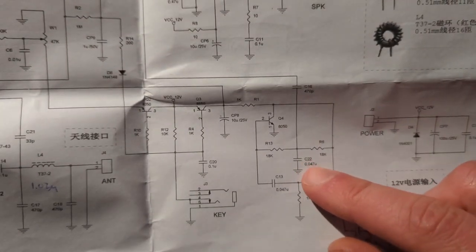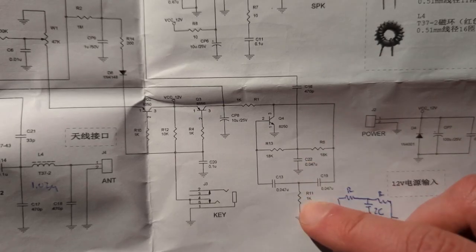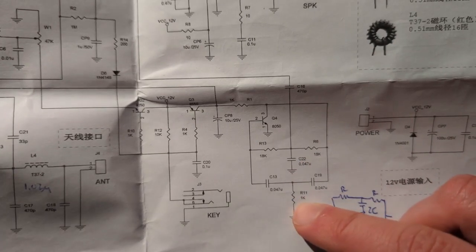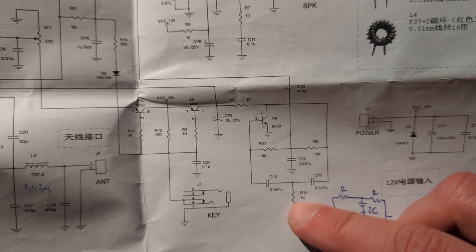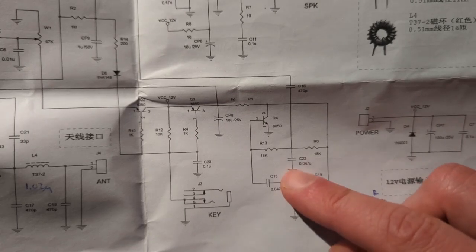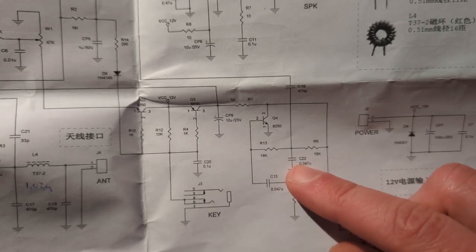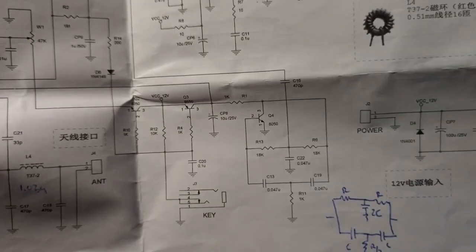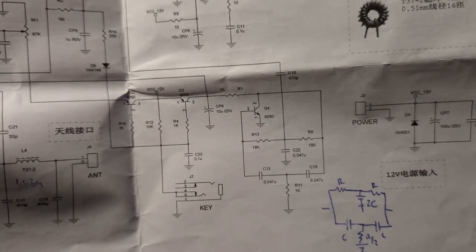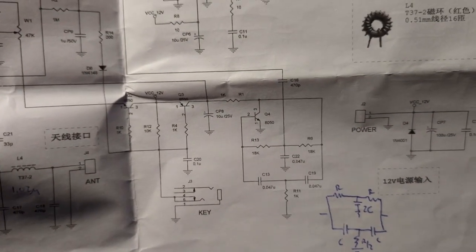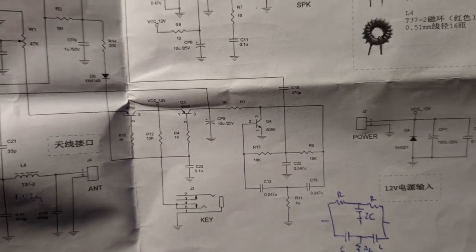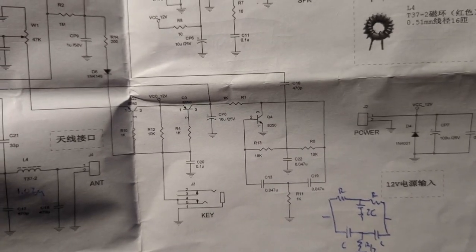I could try and change C22 and R11. You know, I probably have like a 9K or 10K resistor, and I certainly have 0.1 microfarad capacitors. But for something this simple, I don't feel like Sidetone is really necessary, especially if you're sending with a straight key.